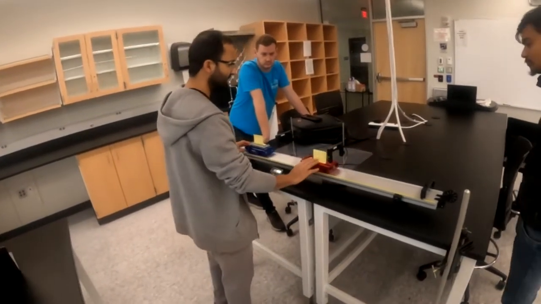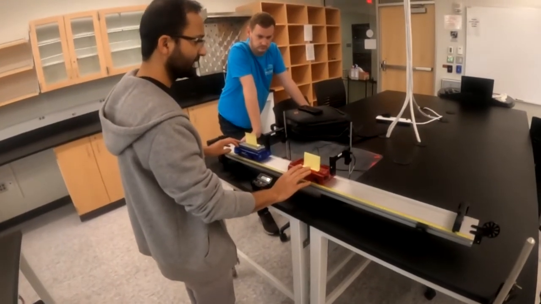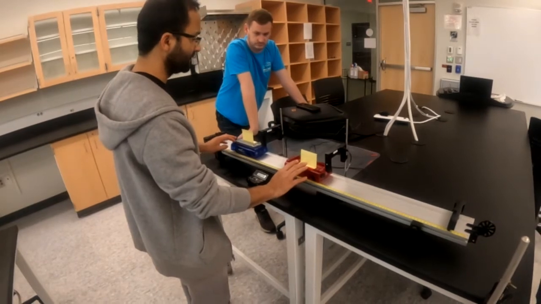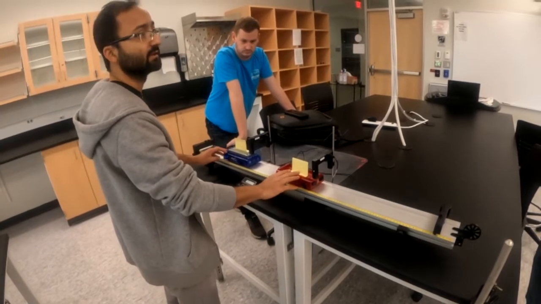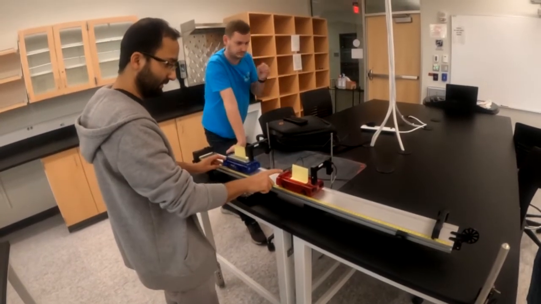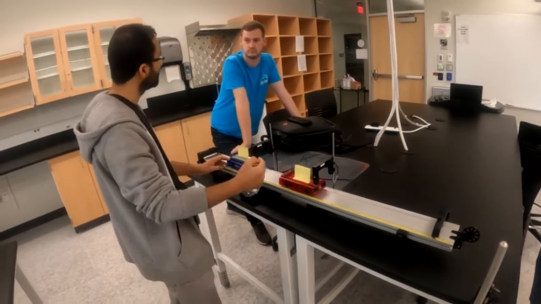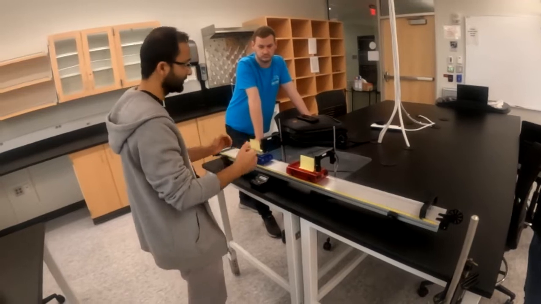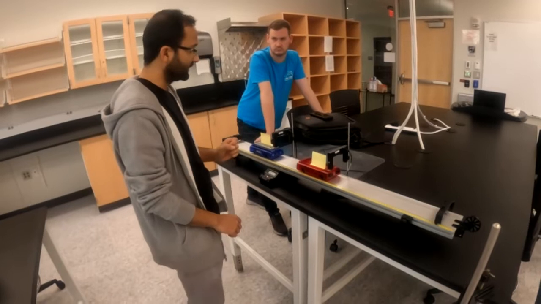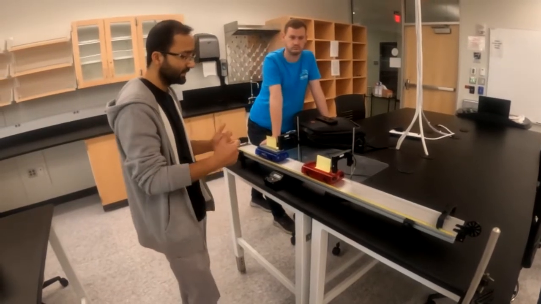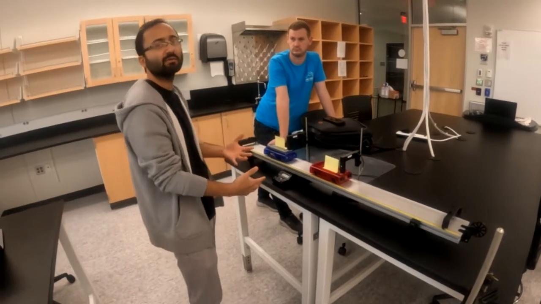Now, in one of the cases where we want to verify the conservation of linear momentum, let's take this as an elastic collision. This is a magnet, this is a magnet, with the same polarity, so they will repel without touching. Another thing is students also need to take a video, because this time frame is pretty small, they may not notice that difference.